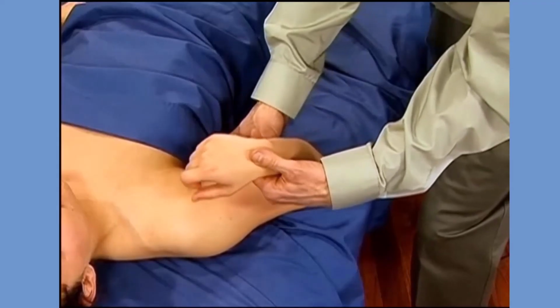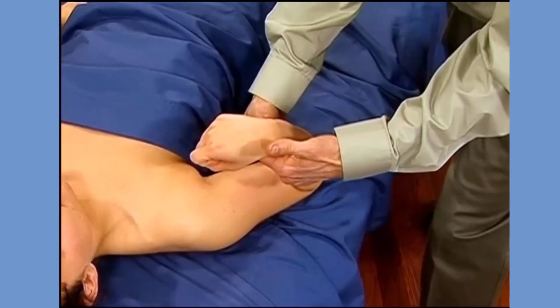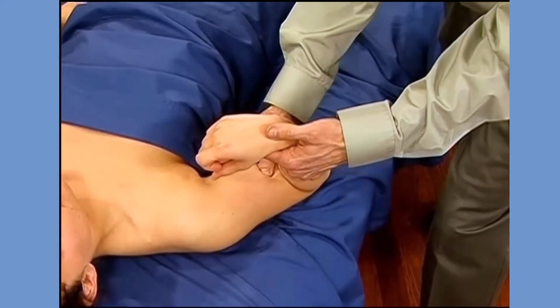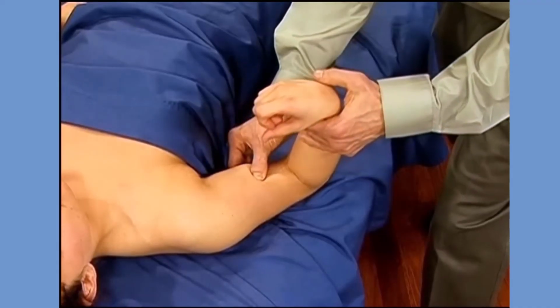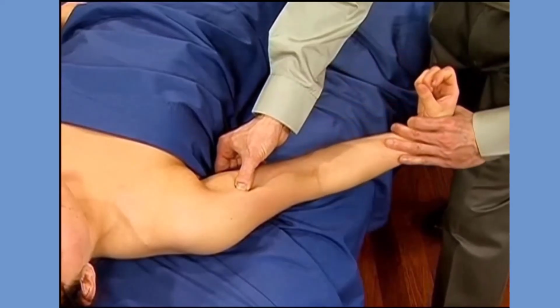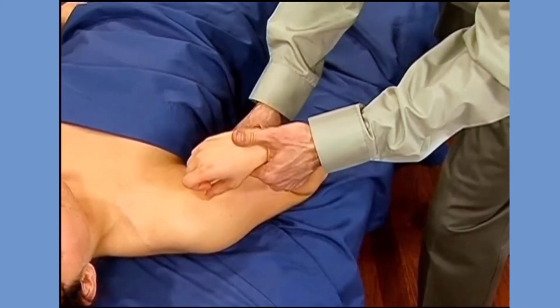I'll say to her, hold this here, don't let me move it, and then slowly let that go. And as she slowly lets go, I'm going to have her keep the eccentric action going in there while I perform a stripping technique, bringing her arm down into full extension. So once again, this is additional load and additional resistance on that biceps brachii.